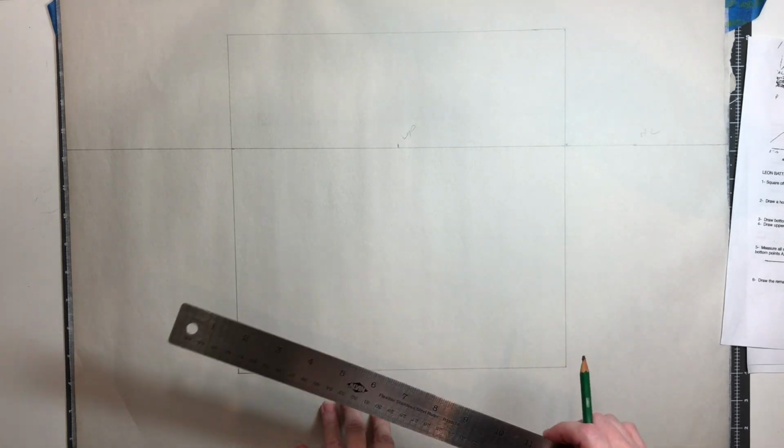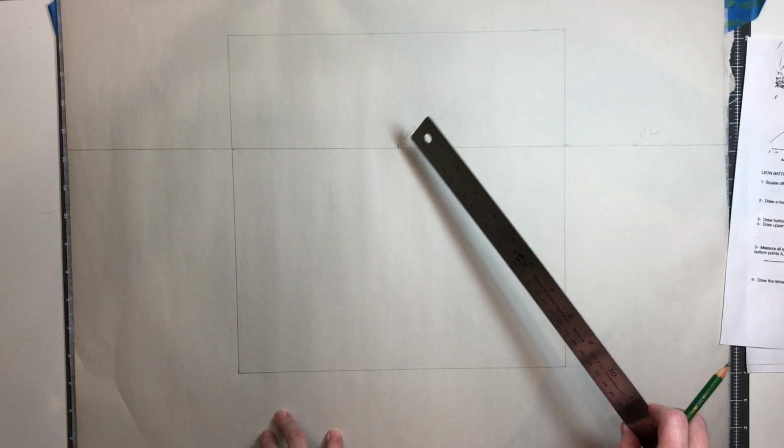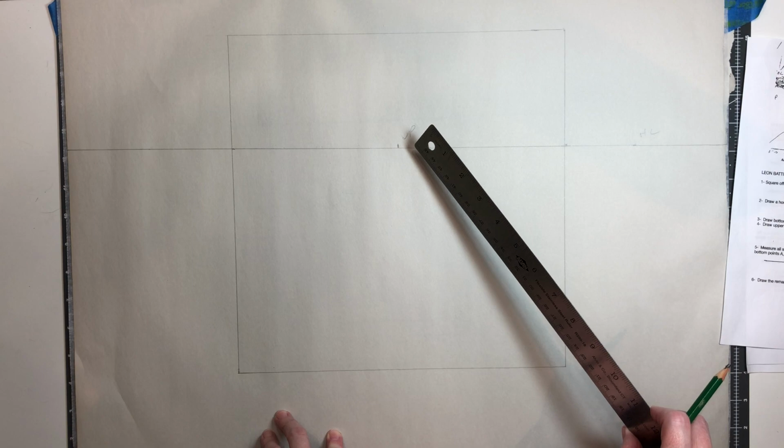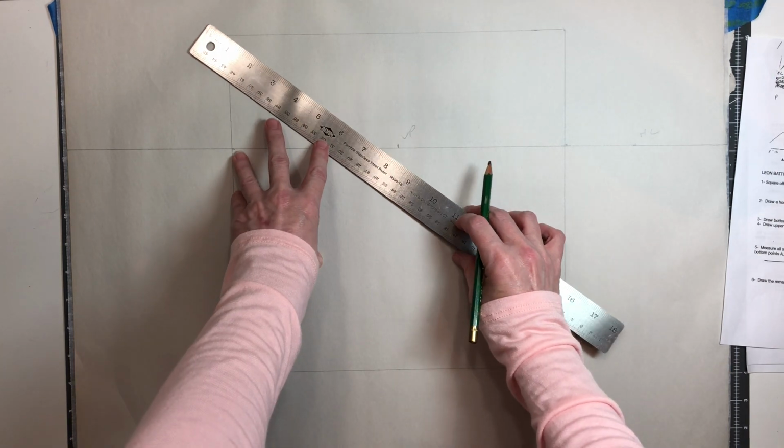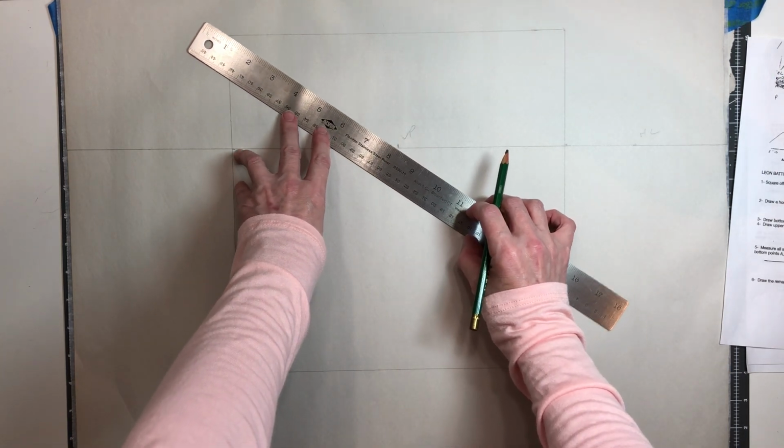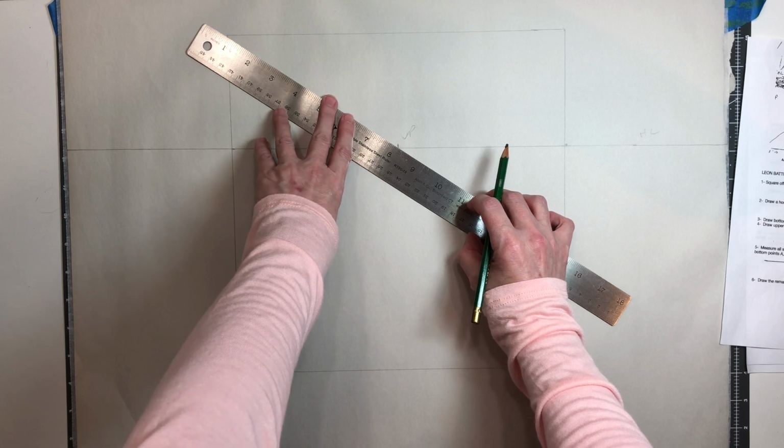Step 3 and 4. We're going to draw the lines between the walls and the ceiling. So from your vanishing point, you're going to go to each corner of your square.